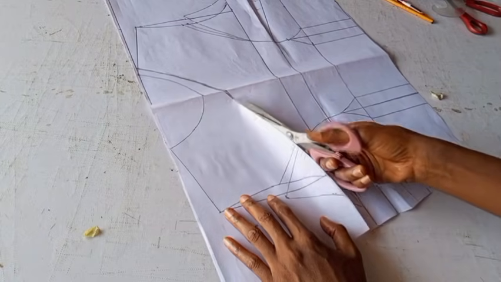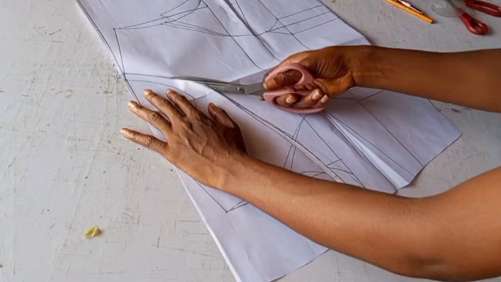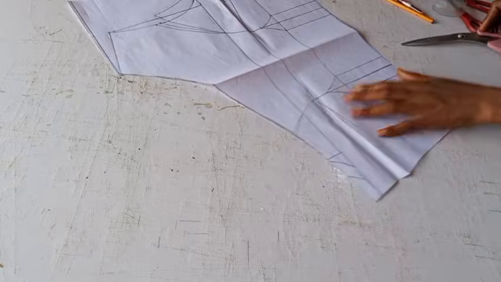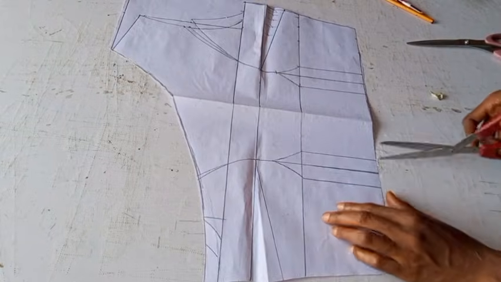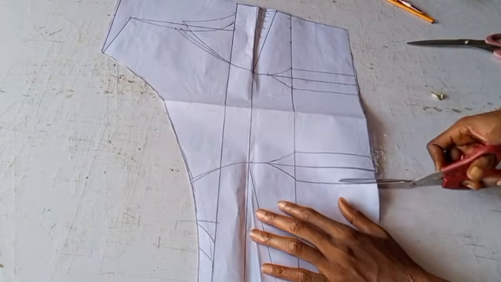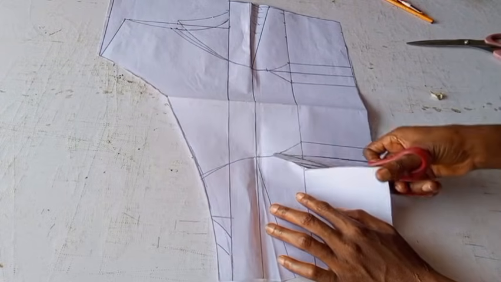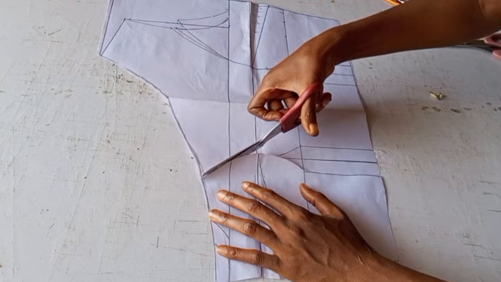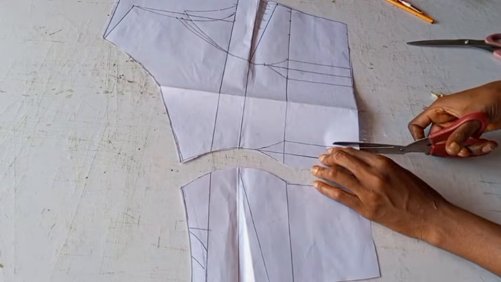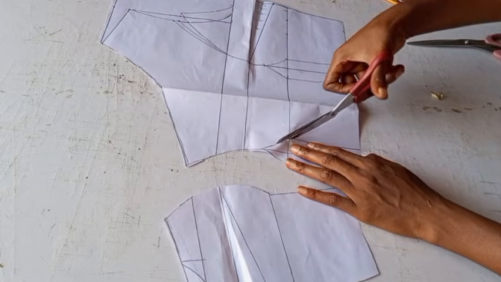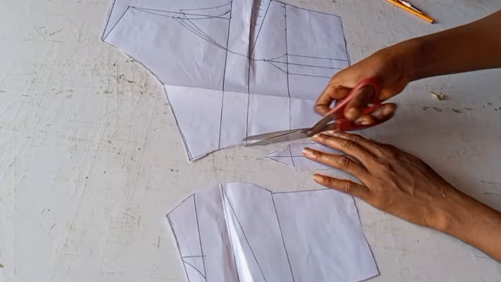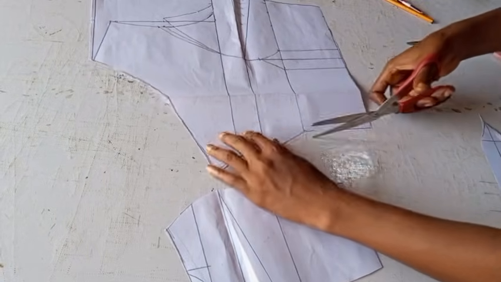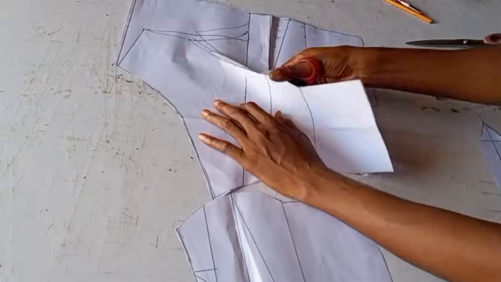So after you cut this out, you are going to use this to cut the back pattern. Close down your bust dart, use this to cut the back pattern before cutting out the side front. All right, make sure to use this paper to cut out the back pattern before cutting out the side front. I hope you understand what I'm saying. So there won't be need for you to draft the back pattern differently. All right, this is the easiest way to go about it.